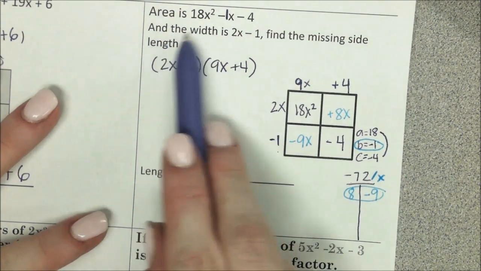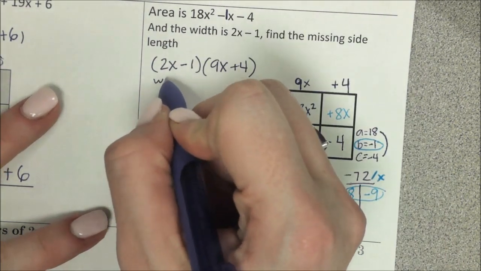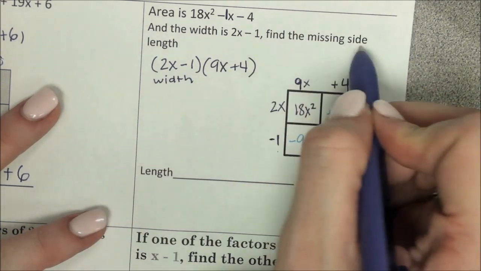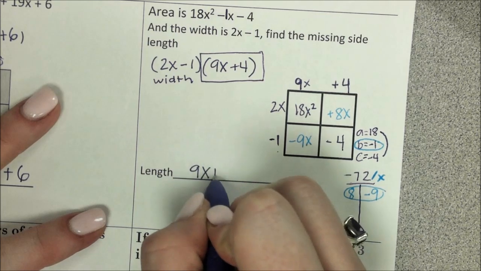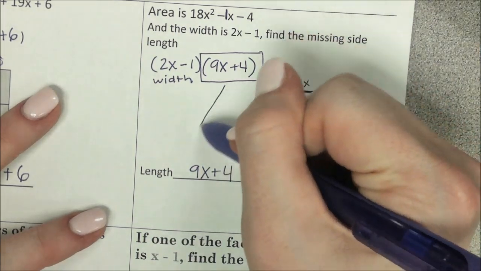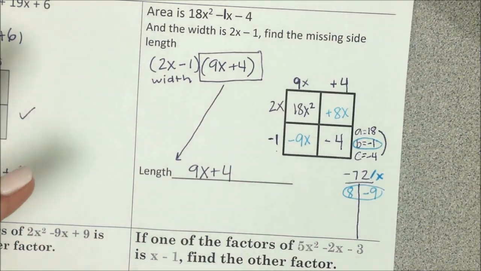So now it's saying the width is 2x minus 1. So it already knew that this one was the width. It's saying find the missing side length. So this is the one that we were missing. So the length is going to be 9x plus 4.